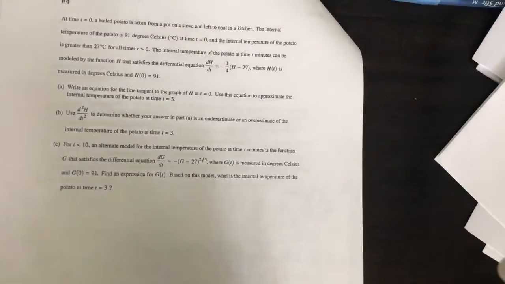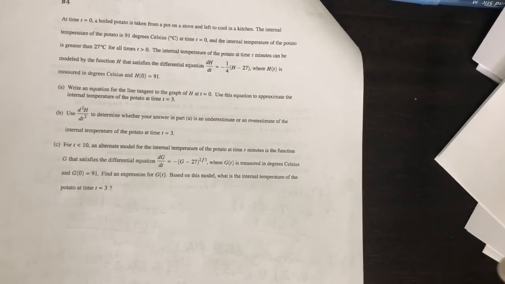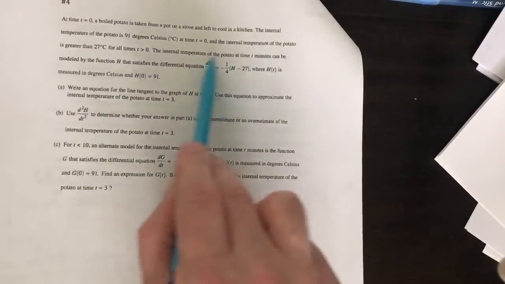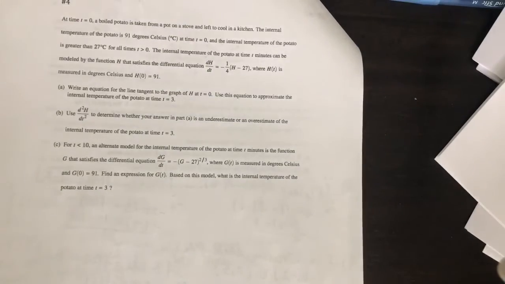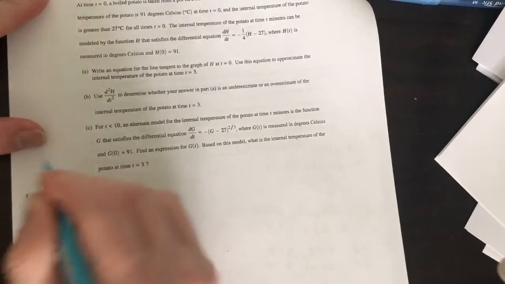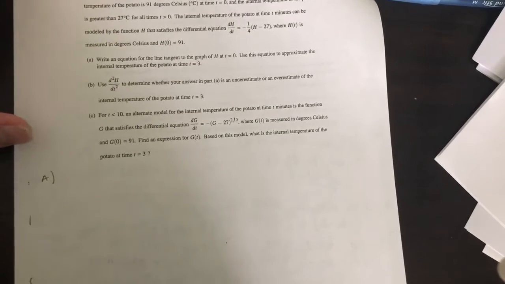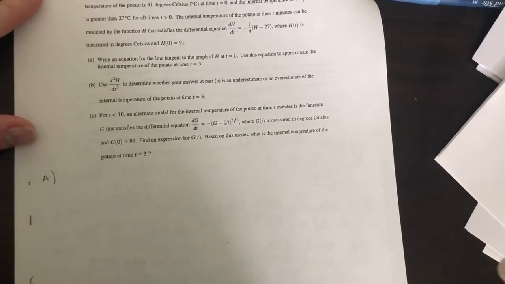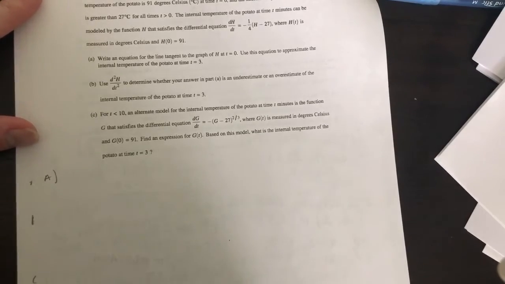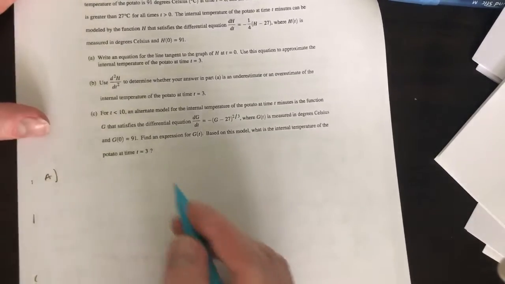As we read through this, a boiled potato is taken from a boiling pot of water and left to cool, and it follows this function right here, where h is the temperature in degrees. For part A, it says write an equation for the tangent line of the graph of h at t equals 0. Use this equation to approximate the internal temperature of the potato at t equals 3. Your initial temperature is 91.